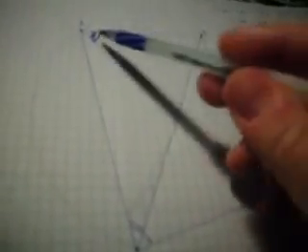Alright, now, we know that angle ADC is the sum of BAC, this angle right here, plus ACB. Well, here's A, here's C, here's B. Okay? So the sum of these two makes up ADC. And we know this because this angle is equal to this one, and this angle is equal to that one, and if you add these two together, you're going to get the same sum as these two right here.